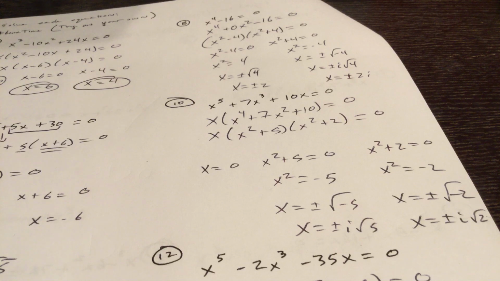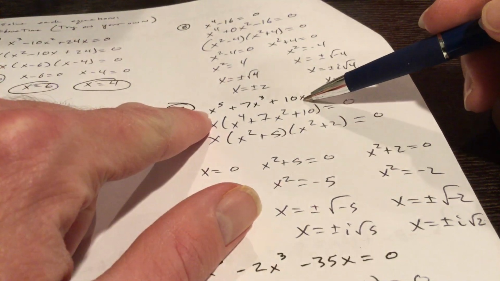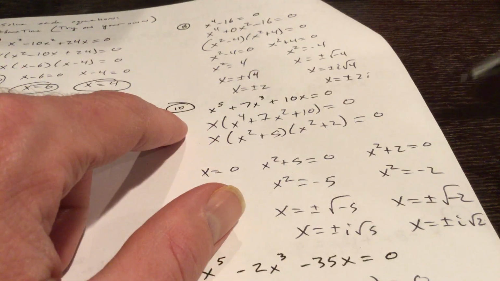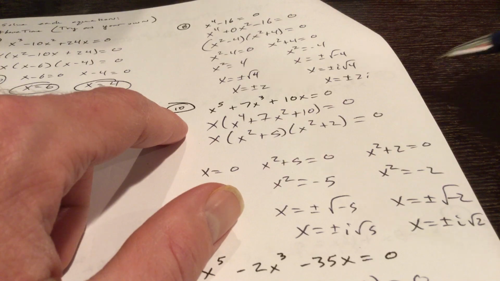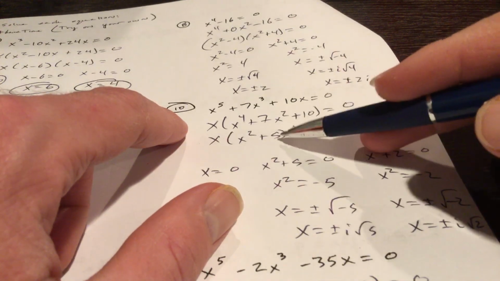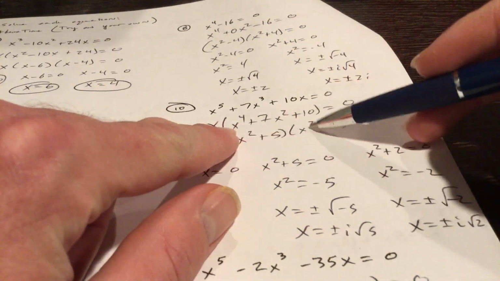Anytime you have 3 terms, you need to think about easy factoring like I did on 7. First off, they all have an x in common. Take away an x from all 3 of these terms, leaving you with x to the fourth plus 7x squared plus 10. What multiplies to 10 and adds to 7? Positive 5, positive 2, but it's x squared times x squared.